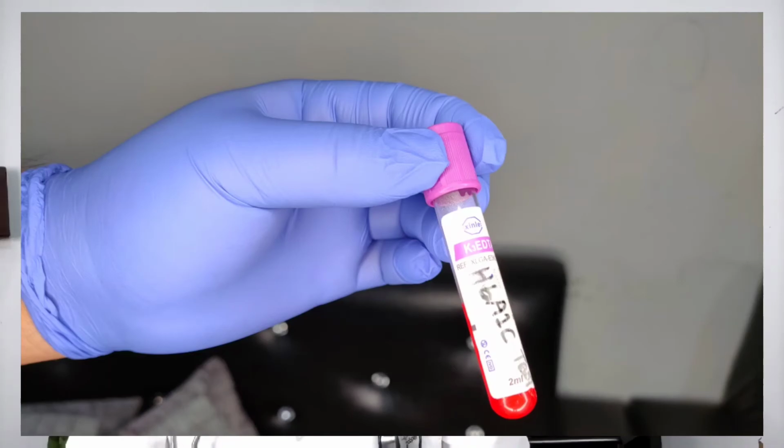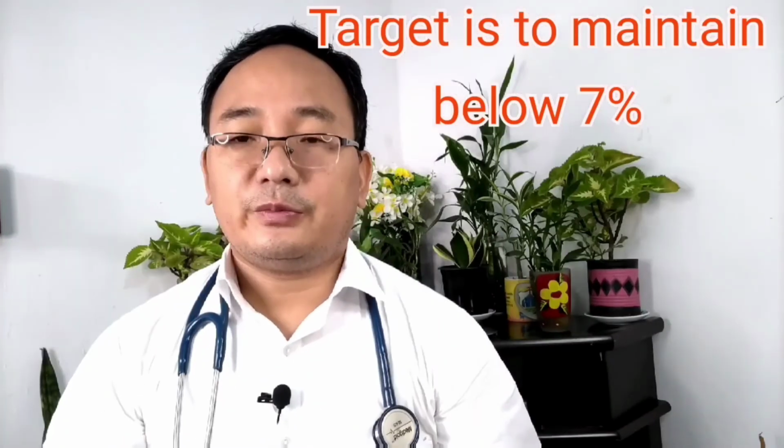If the HbA1c is less than 7%, or better less than 6.5%, or even better less than 6%, then it is less likely that you will have diabetic complications related to eye, kidney, nerve, muscle, and to a large extent heart and other complications.